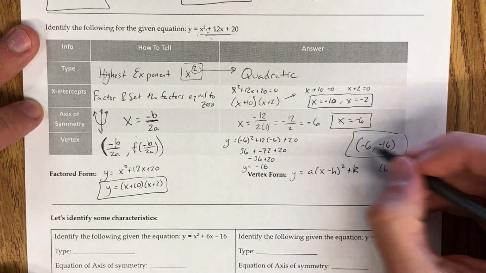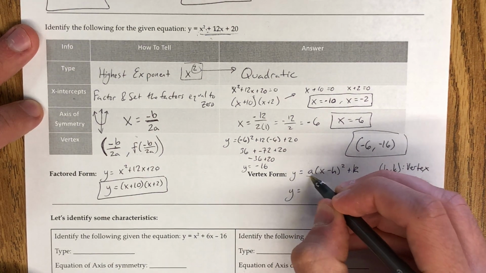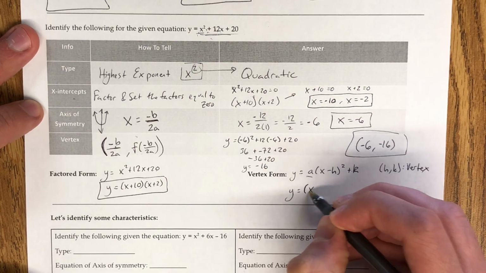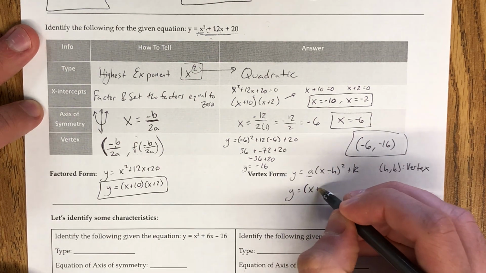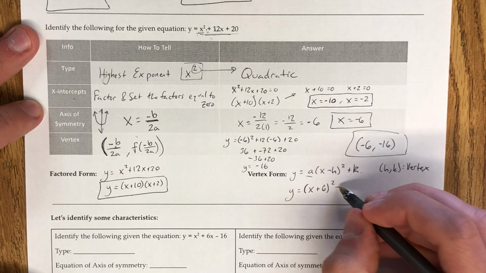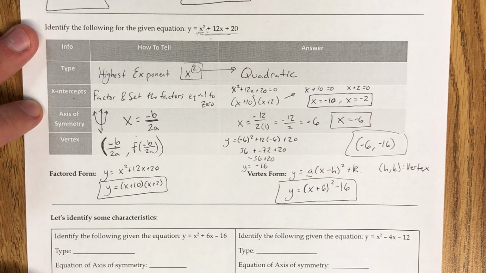So our vertex here was -6 and -16. Our a value is that same a value from up top, so in this case it's still just 1. So it'd be x minus h, or minus -6, which would give us a plus 6, plus k, or plus -16, so minus 16 in this case.